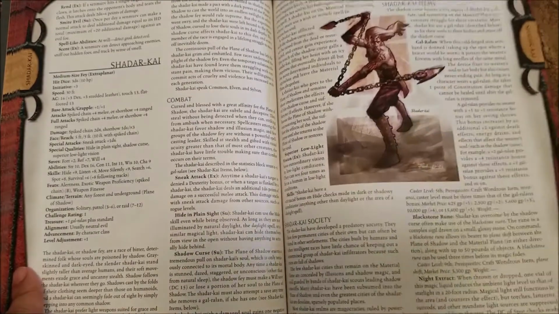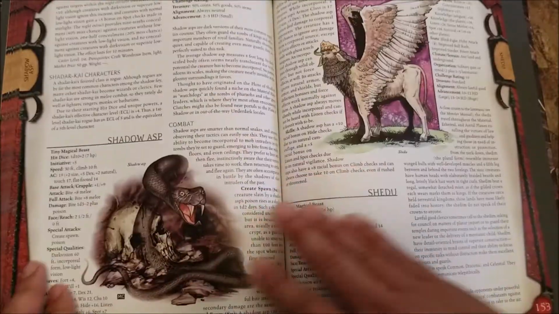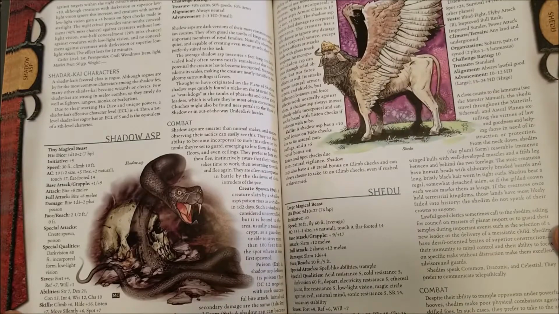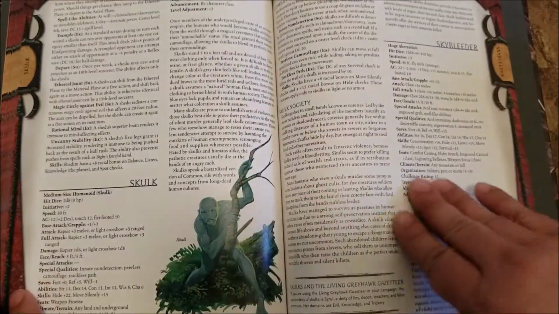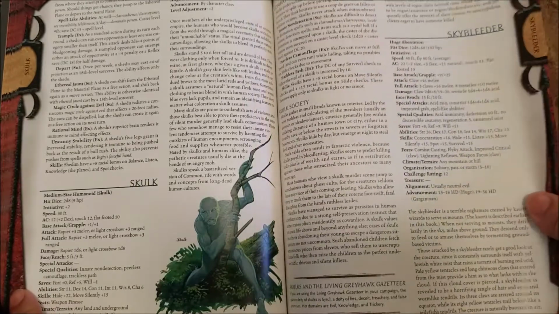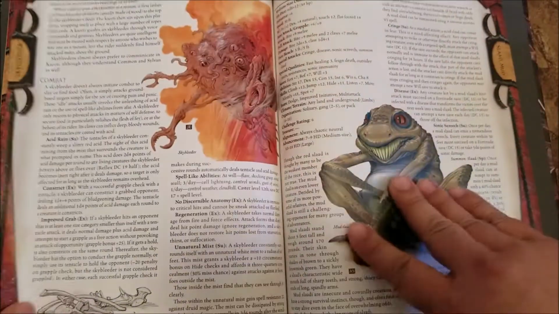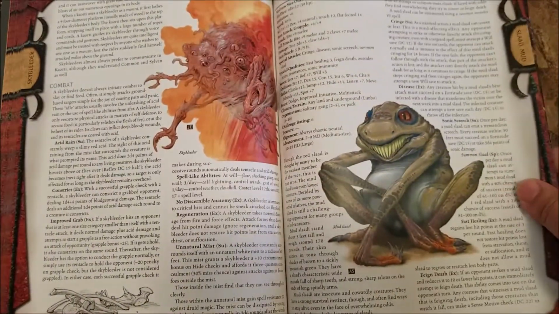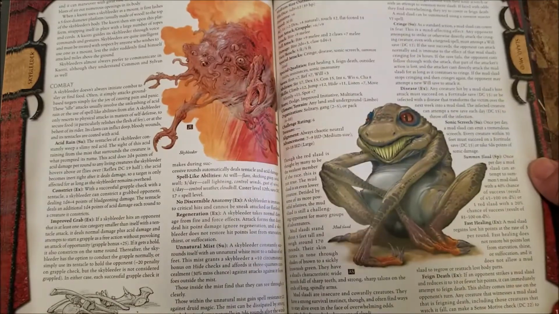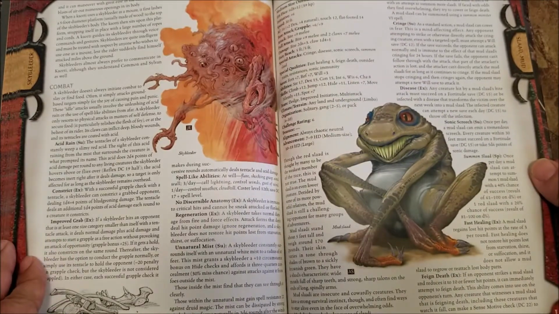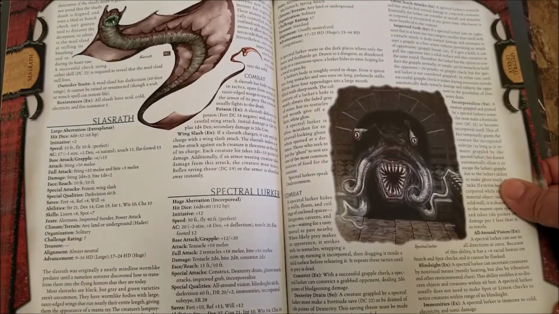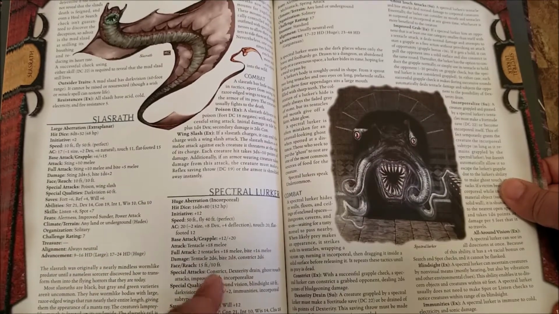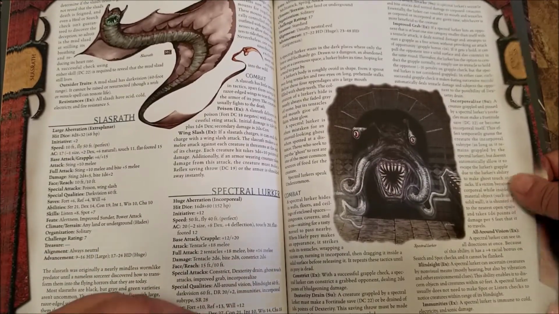I know I really like all the different variations. The Shadow Asp, the Shidu, that's a classic creature that's been around forever. Same with the Skulk. I've never used the Sky Bleeder. New variations of the Slod, which I think is really cool, and some good artwork too. The Spectral Lurker. Looks pretty cool. If anyone's ever used that in a campaign, please let me know.